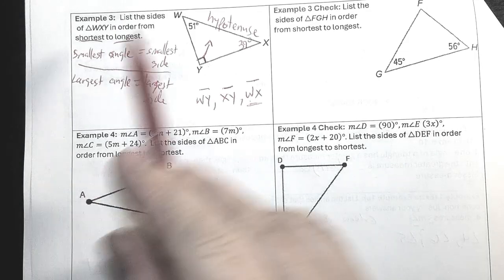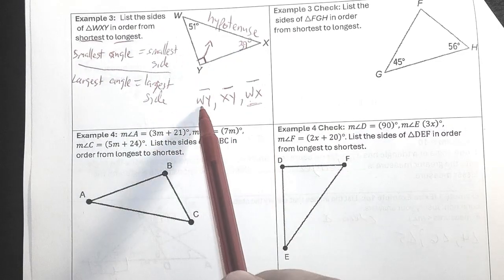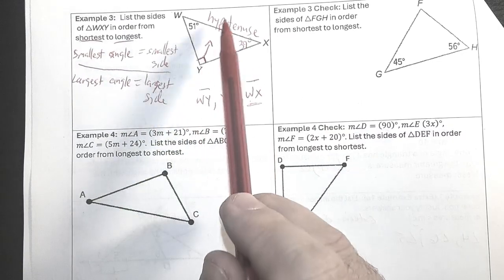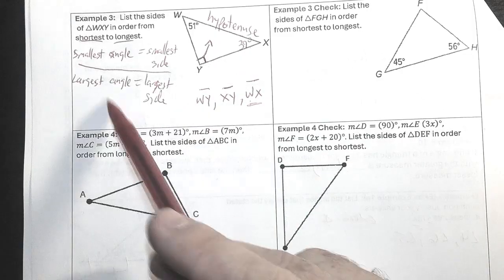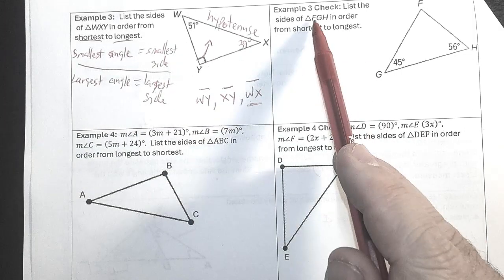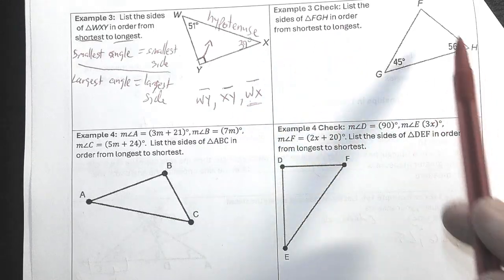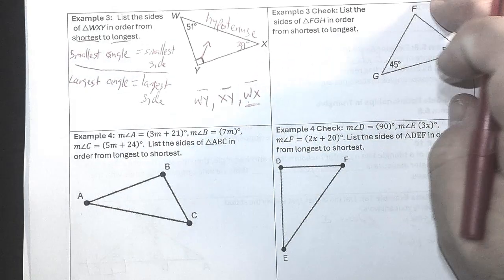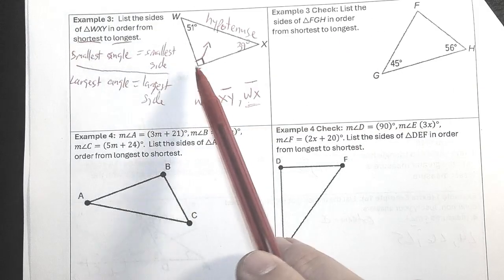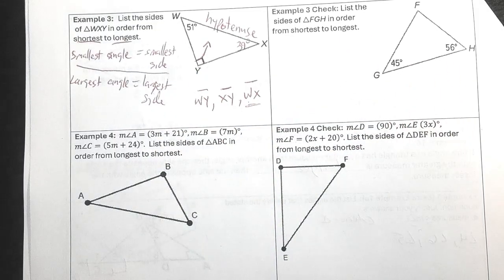But I'm just showing you how this all works together. So smallest angle, shortest side, biggest angle, longest side. I put largest. You guys get the idea. So example 3, they want these sides from shortest to longest. So you have 2 of the angles. It's not a 90 over here. So you got to figure out 180 minus those guys.